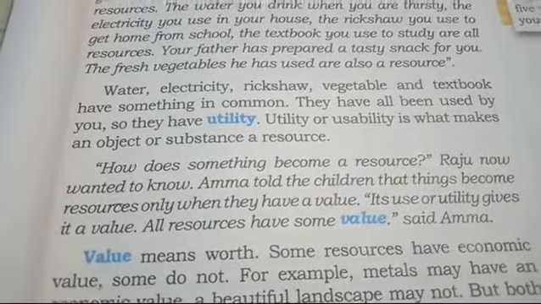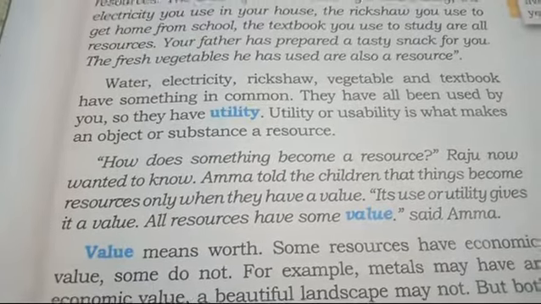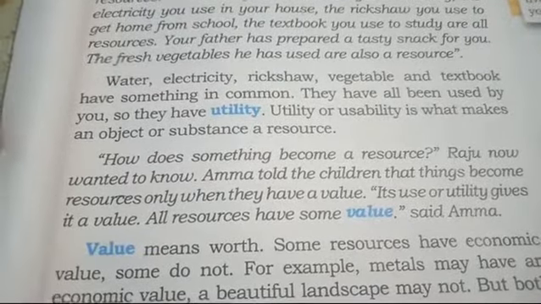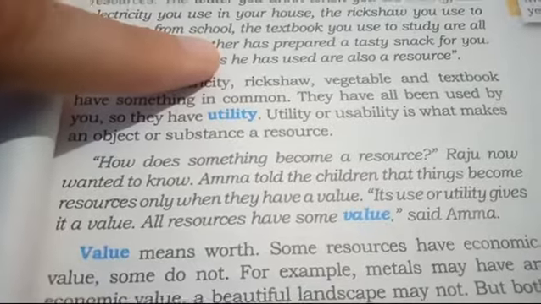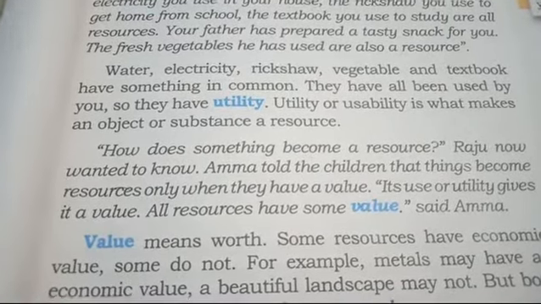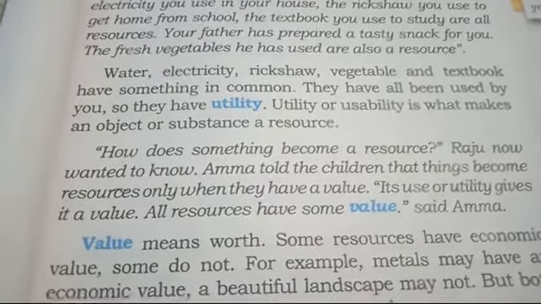So all these things are resources because they satisfy our needs. Water satisfies our thirst, electricity gives us light, the rickshaw takes us from one place to another, vegetables give us energy and efficiency, and textbooks give us a healthy mind.